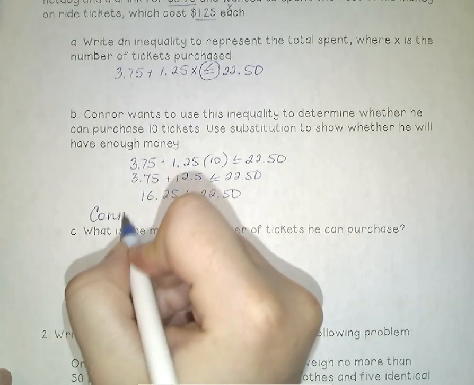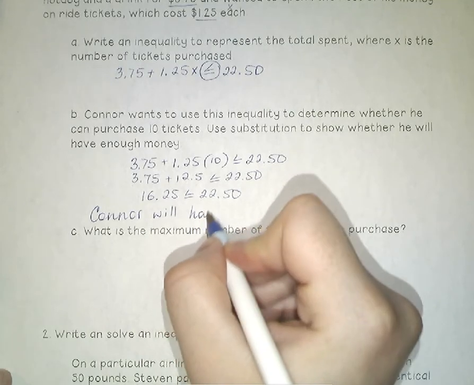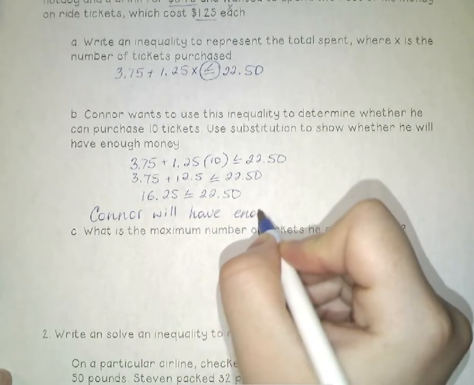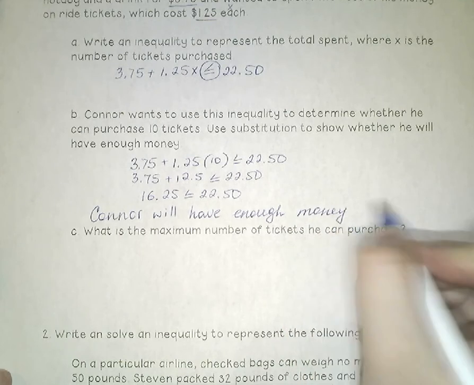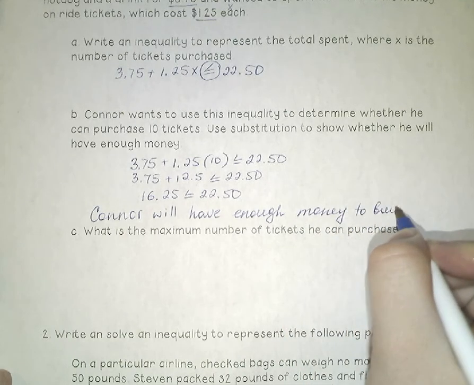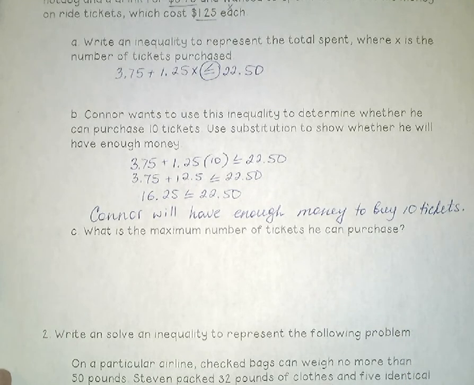Connor will have enough money to buy 10 tickets. What is the maximum number of tickets he can purchase?